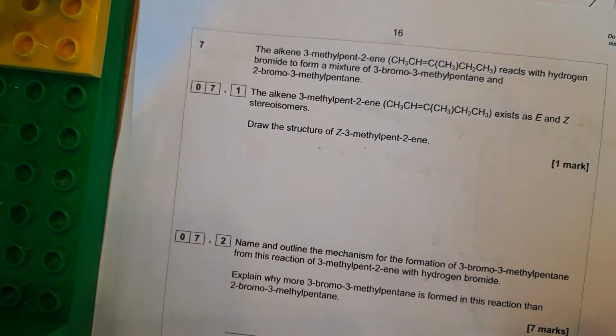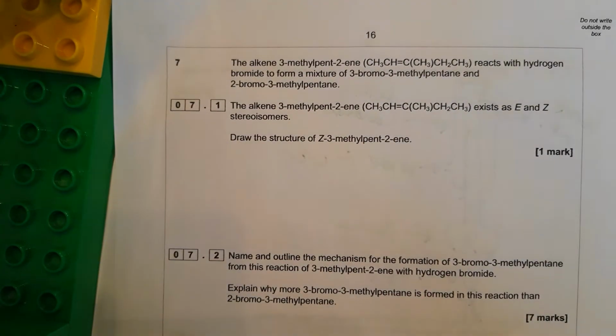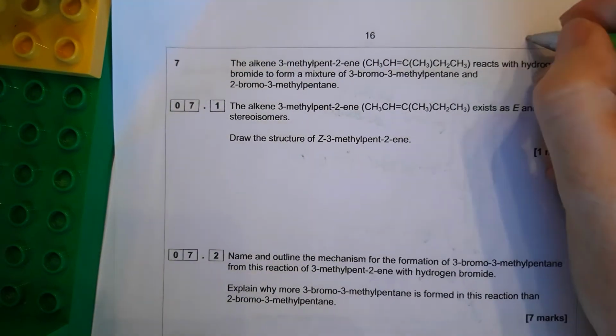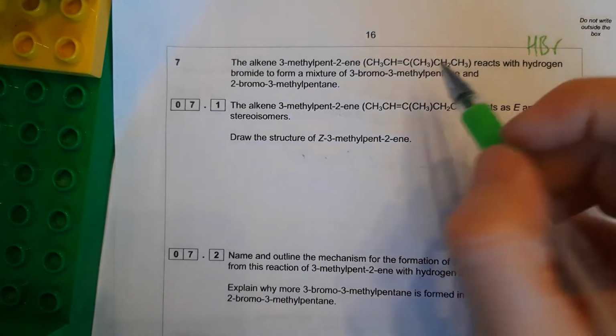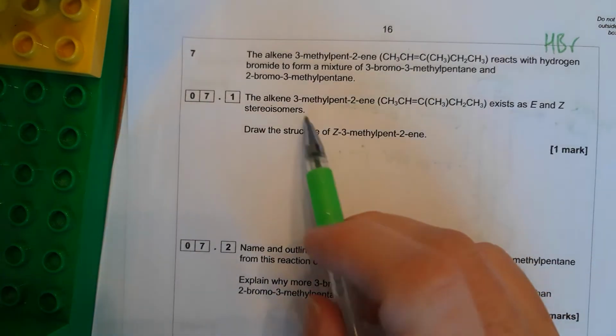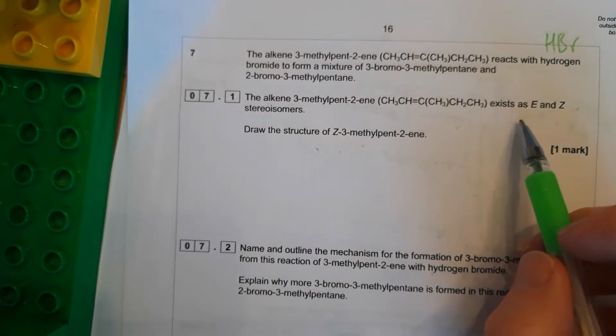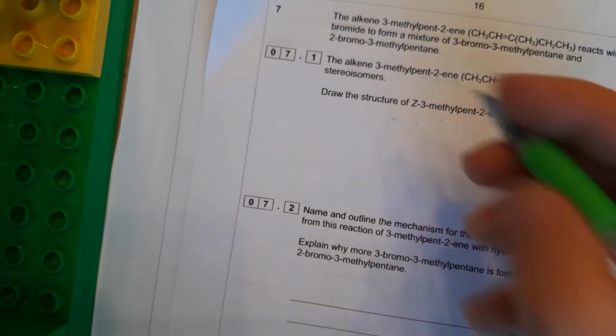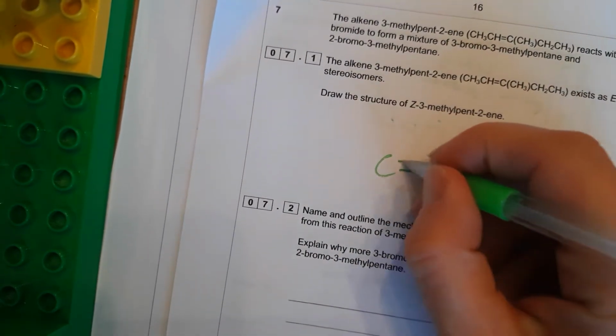Next, question 7. Loads of organic here. The alkene 3-methylpent-2-ene reacts with hydrogen bromide, that's HBr. Right, so we're dealing with an alkene and HBr, we're dealing with electrophilic addition, aren't we? To form a mixture of 3-bromo-3-methylpentane and 2-bromo-3-methylpentane. The alkene 3-methylpent-2-ene exists as E and Z isomers. Draw the Z isomer. Right, I always start off with that.